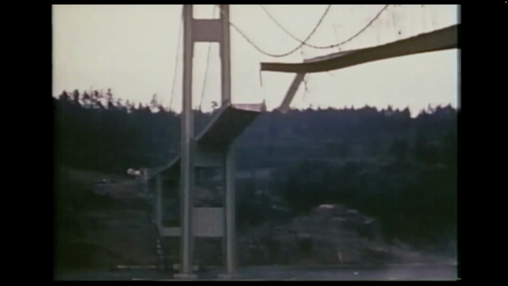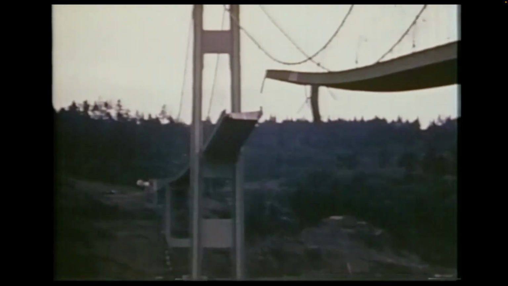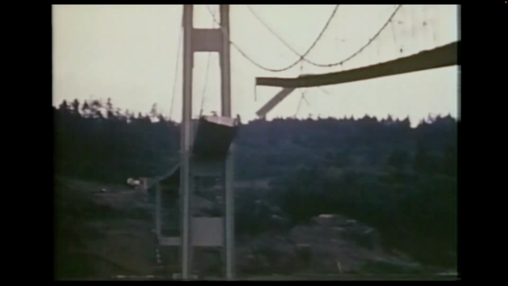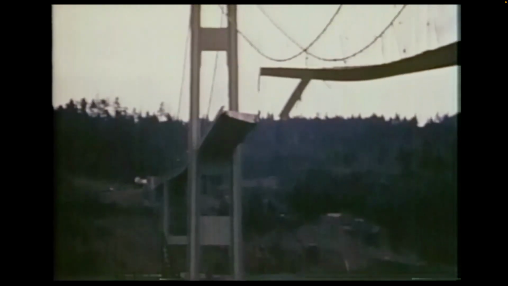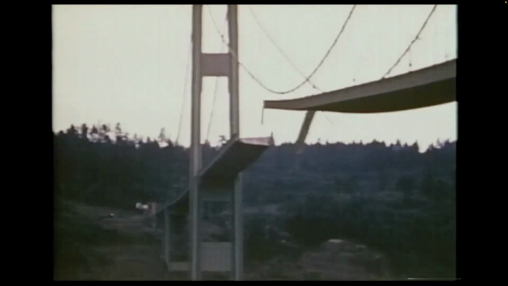Investigators were mystified. A bridge constructed according to the best engineering standards of the day, perhaps the best bridge in the world. This was not a bridge that was supposed to collapse. What in the world? All right.